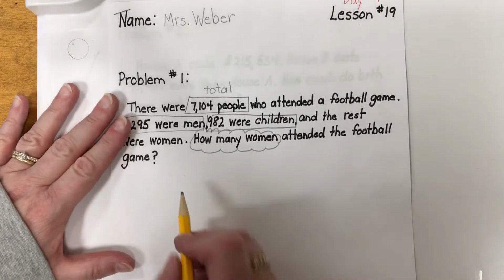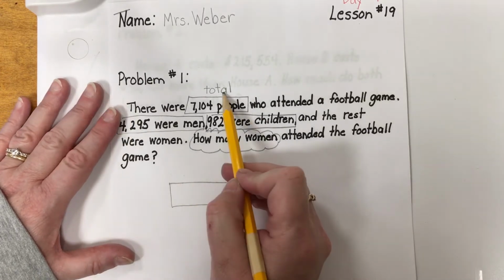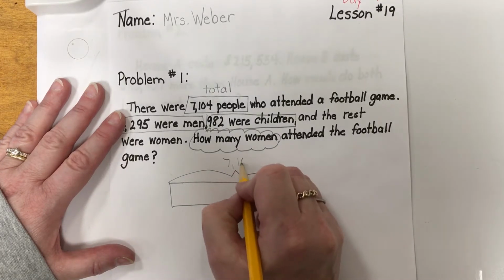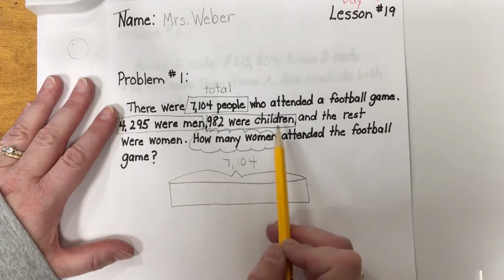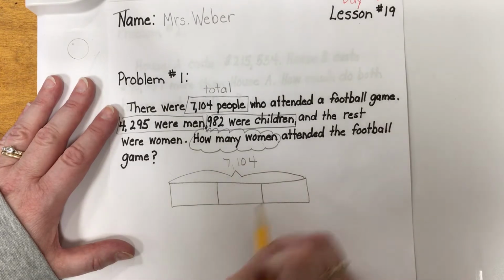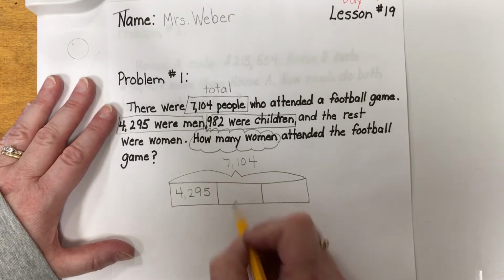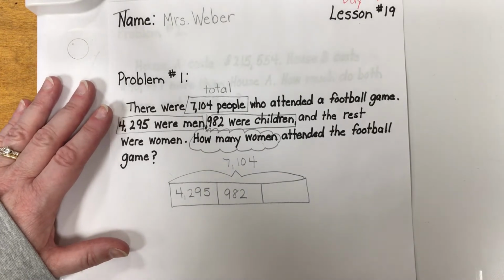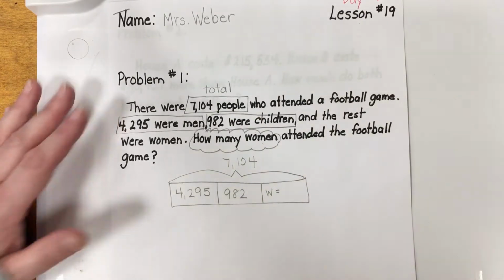So let's start with our tape diagram. I already know my total. And I know that there are 3 groups: men, children, and women. I know that there were 4,295 men, 982 children. I don't know how many women, so I'm going to do W for women as my variable.